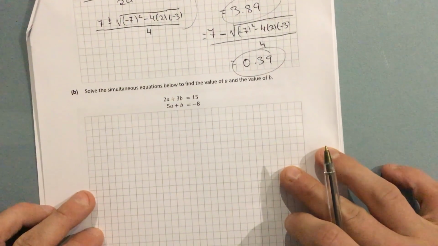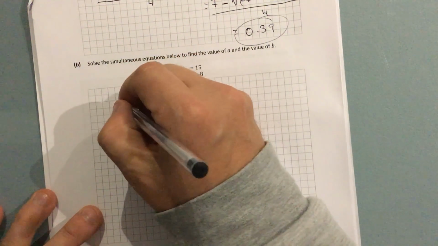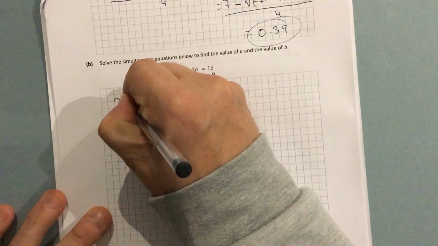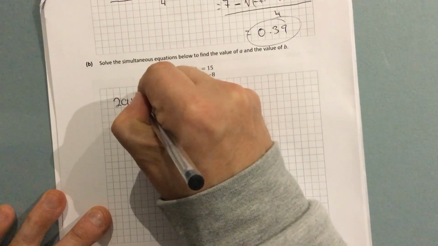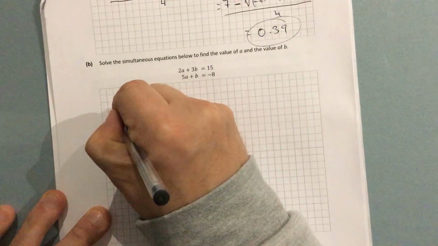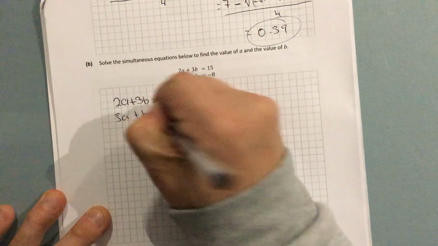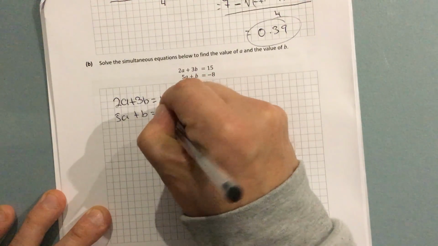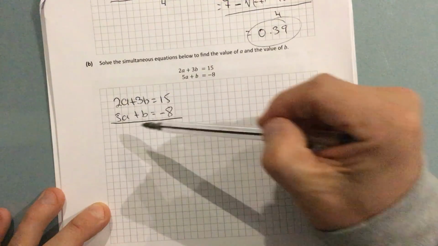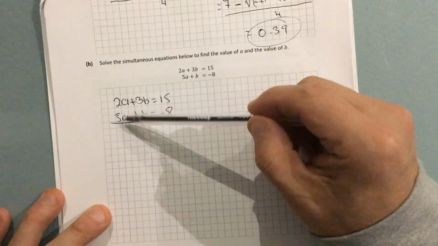So the next part then is solving a simultaneous equation. Okay, so I'll just rewrite it out again. So I'll have my 2a plus 3b is equal to 15, and 5a plus b is equal to minus 8. Now, when you're doing these equations, there's no rule to say that you have to do the a's first or the b's first.